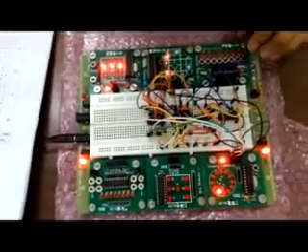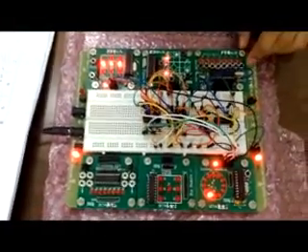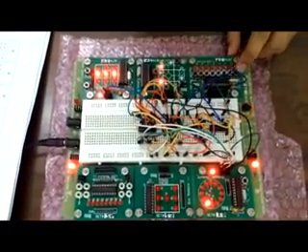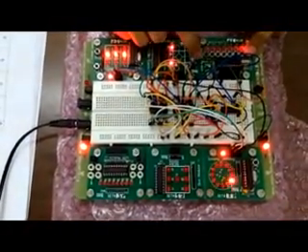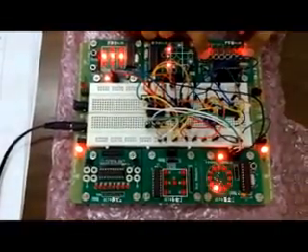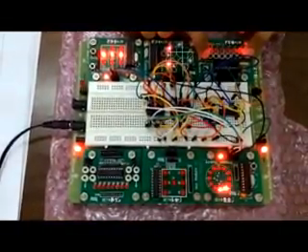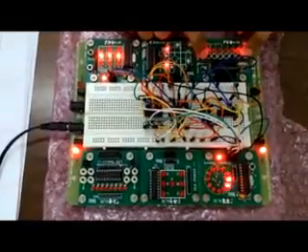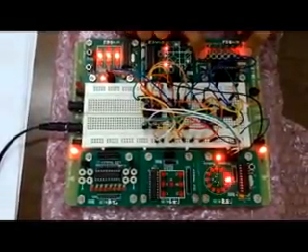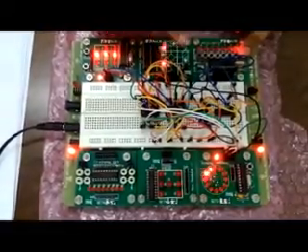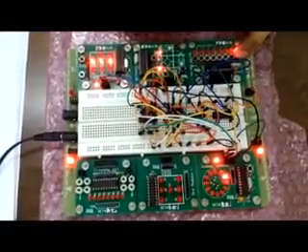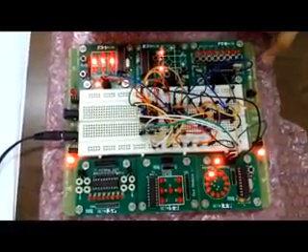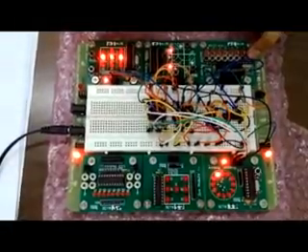So let's try it. If we switch on, if we press enable and then we press CW, it will go clockwise directions. If we release the CW, it will go to anti-clockwise. Then if we release the enable, it will stop at some positions.